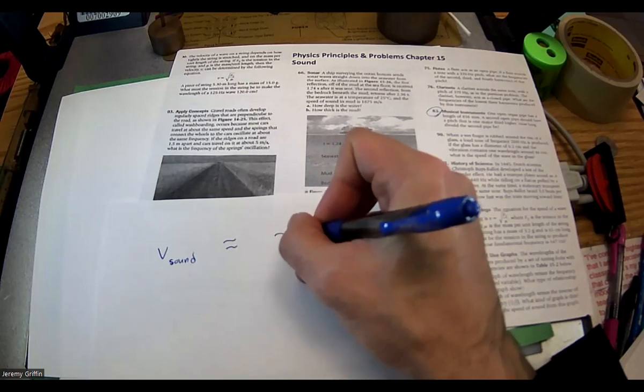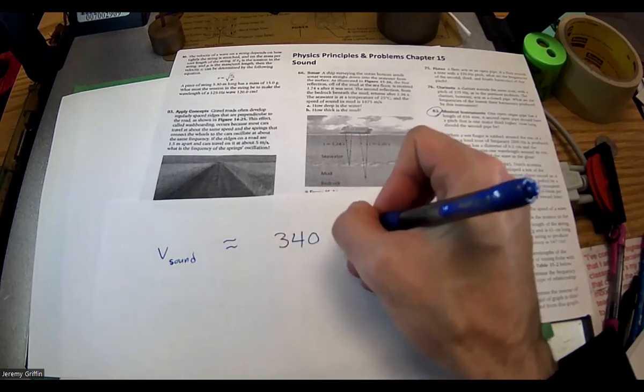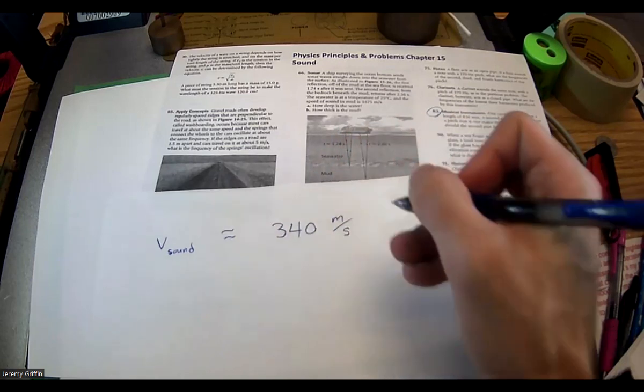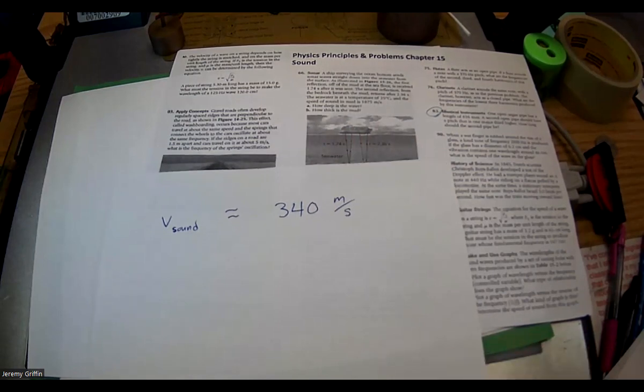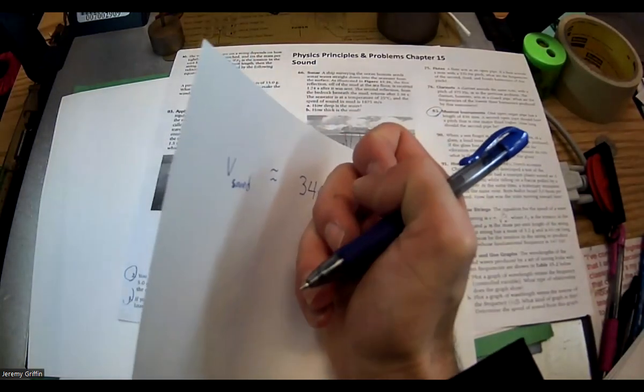Let's use about 340 meters per second or so. Now that depends on the temperature and the pressure, but kind of a nice middle number to use. Sometimes you see 331, or sometimes you see 343, depending on your assumption. All right. So we got that speed.